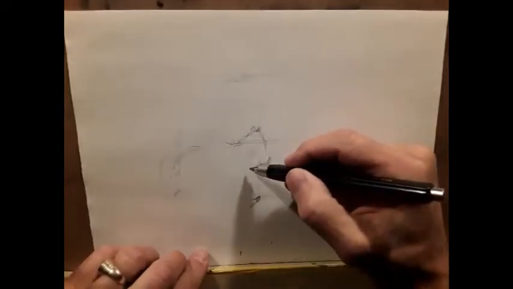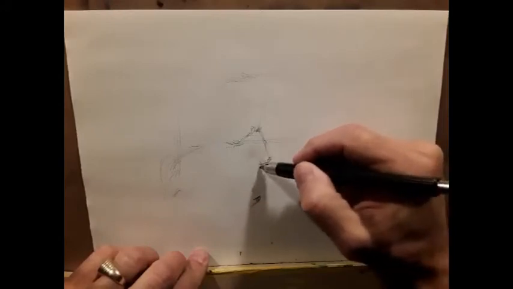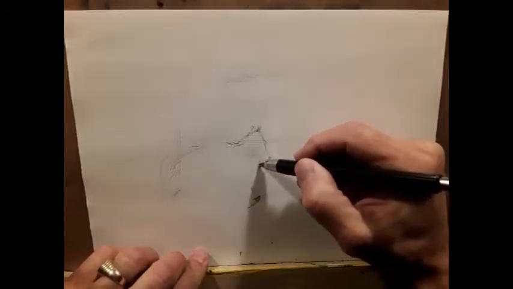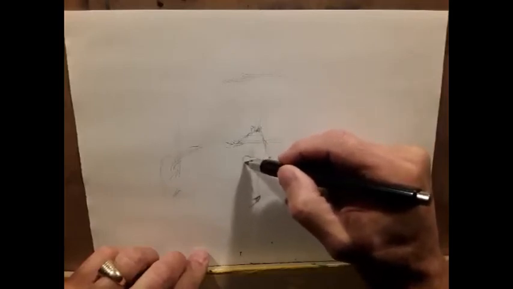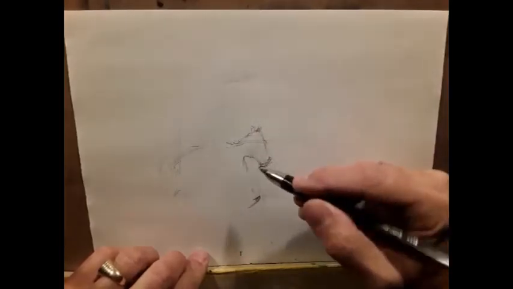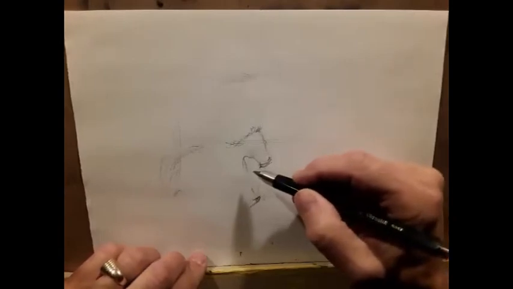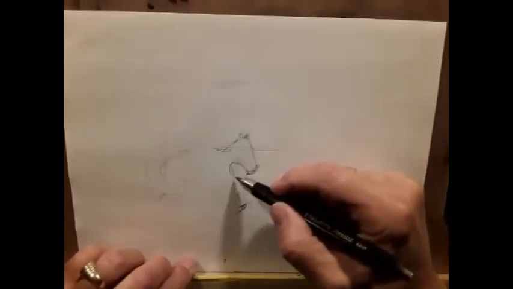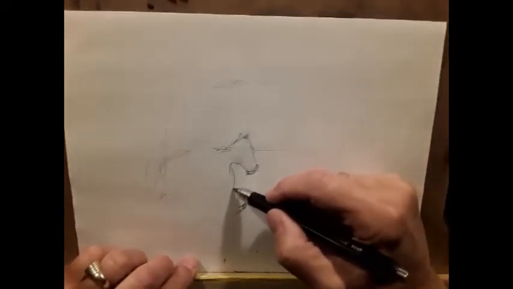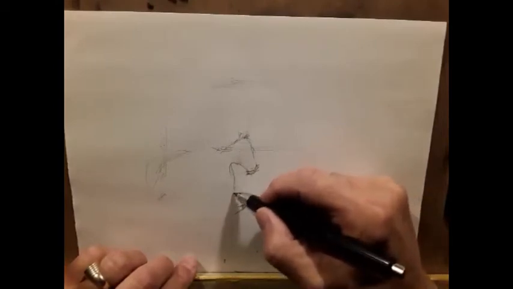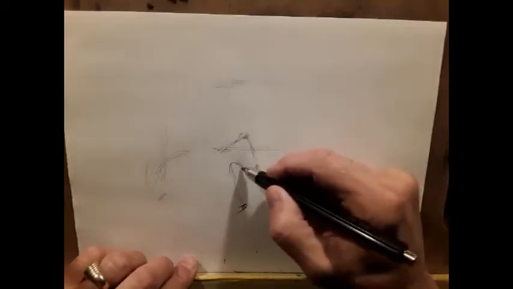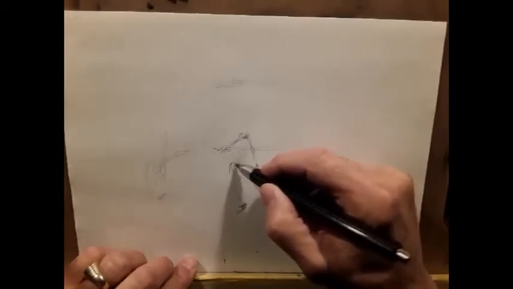All right, now let me try to put this memorized shape down. And I'm also looking at the photo at the same time as another way of trying to get it right.